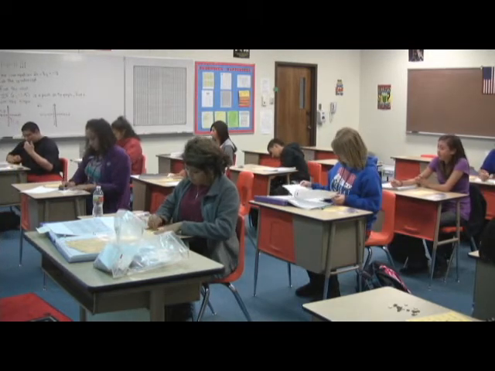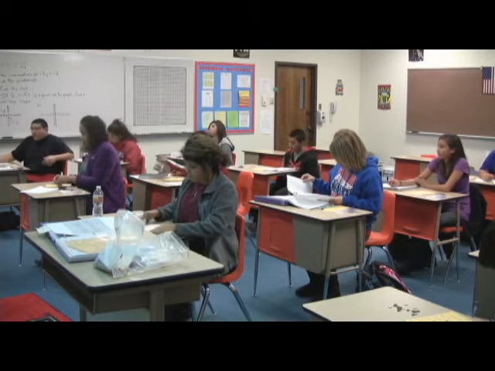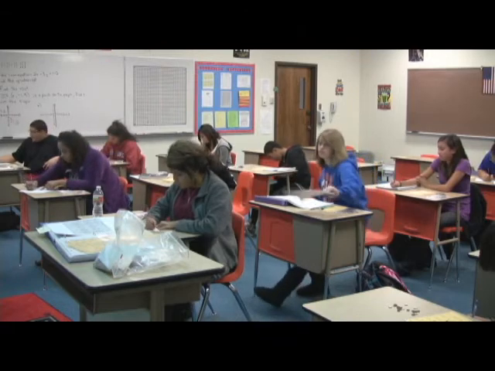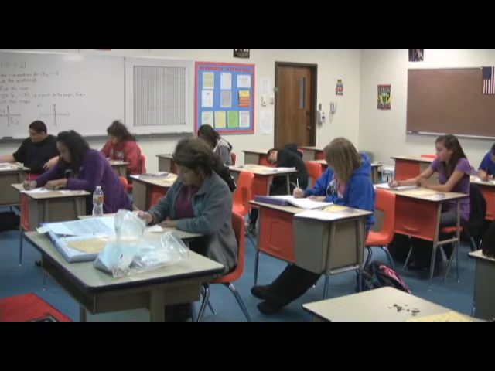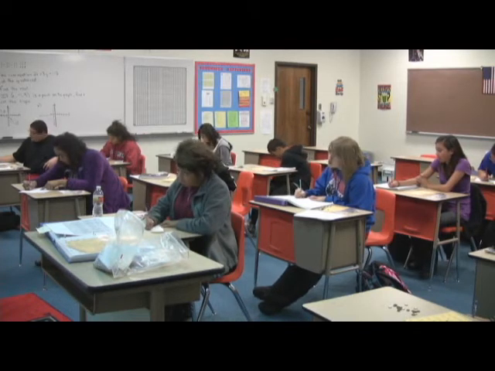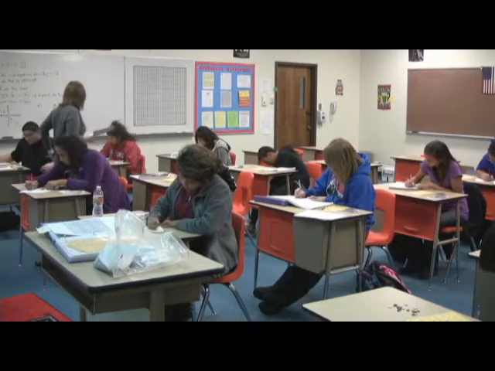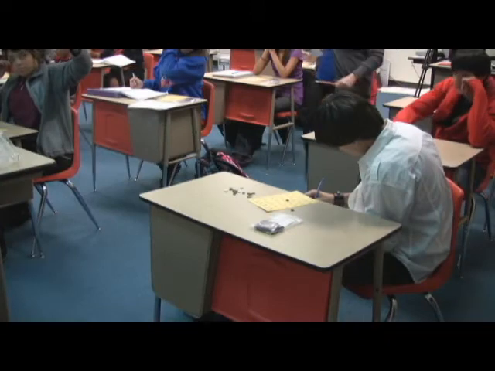Here we go. Number 1. Zero, negative 2 is the first point. 8, negative 6 is the second point. Label the points. Write down the formula and plug into the formula. Slope formula: y2 minus y1 over x2 minus x1. Anybody have this one? What is this?